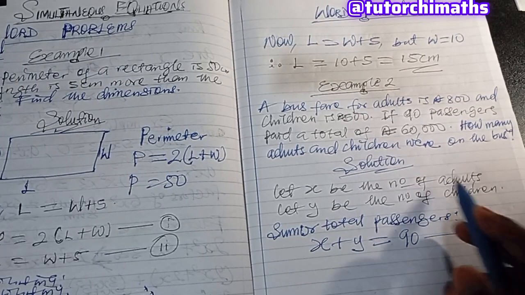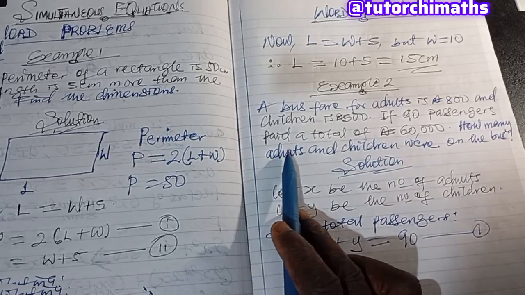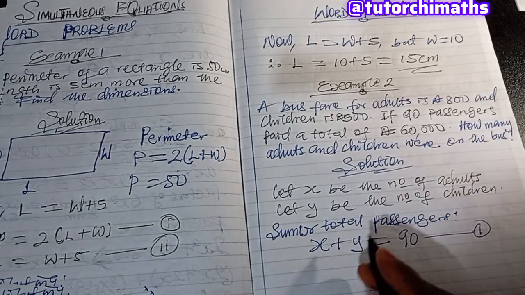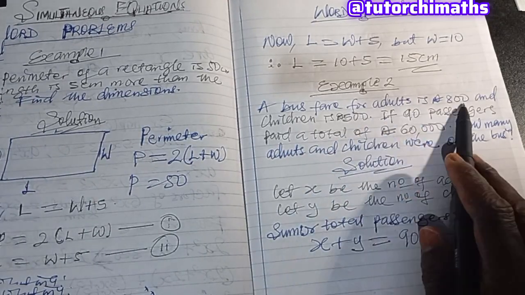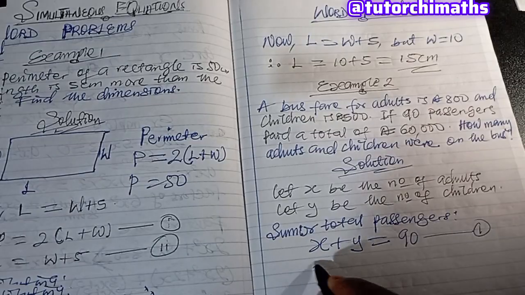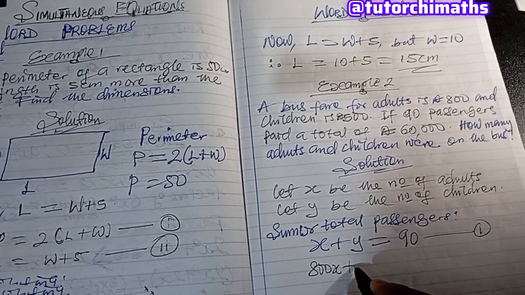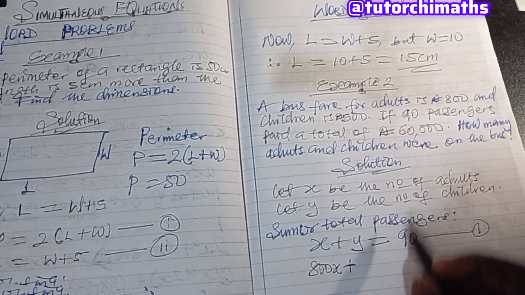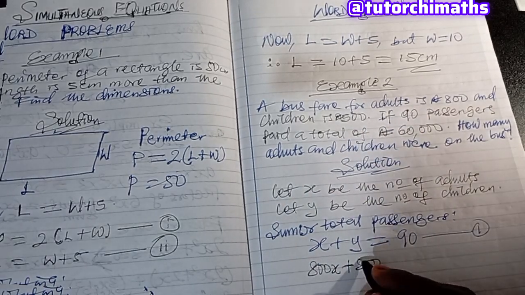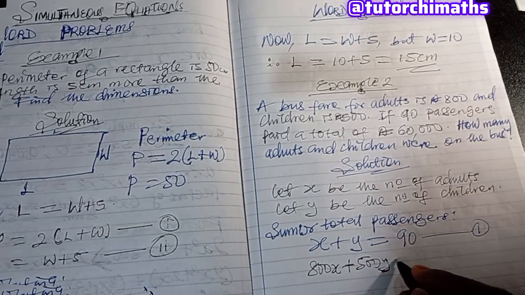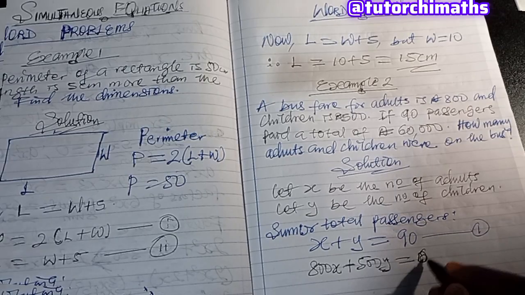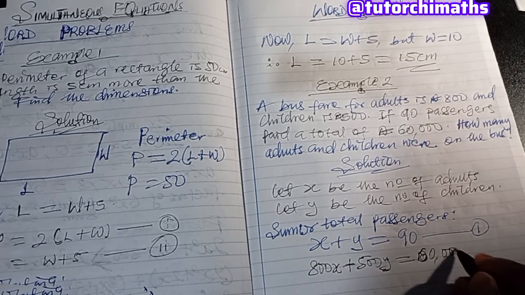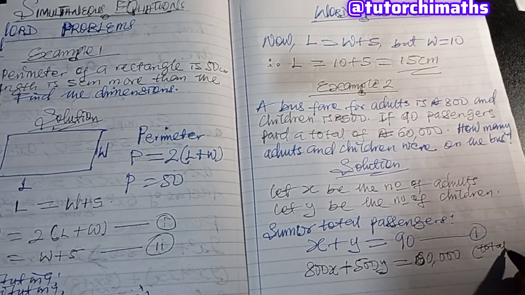Let's call it equation 1. If 90 passengers paid, here we have 800 for adults, so 800x plus 500y is equal to 60,000 naira. You can call here total fare paid.